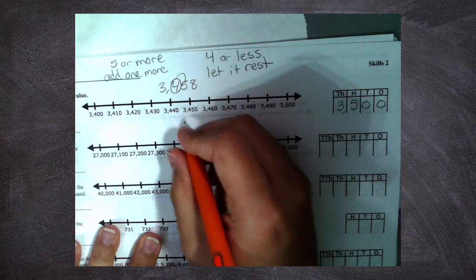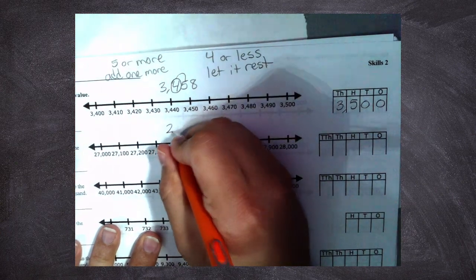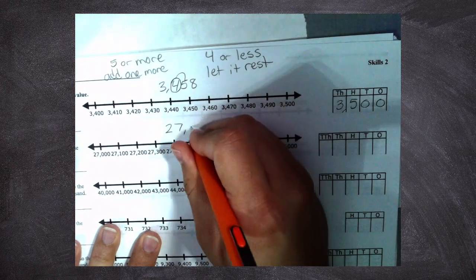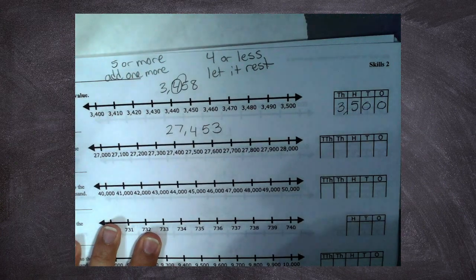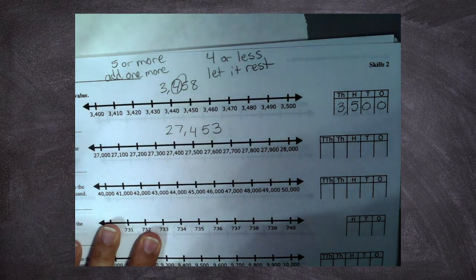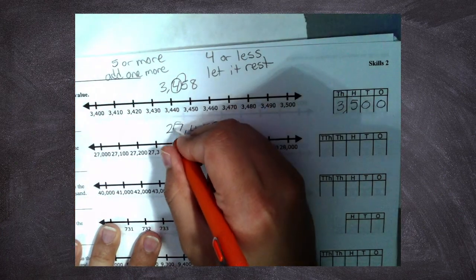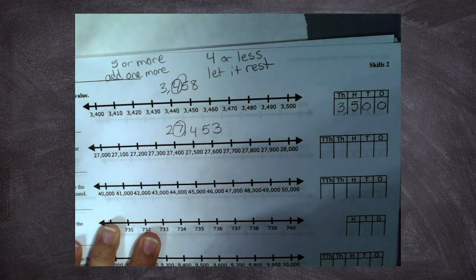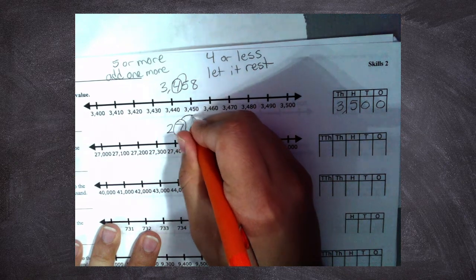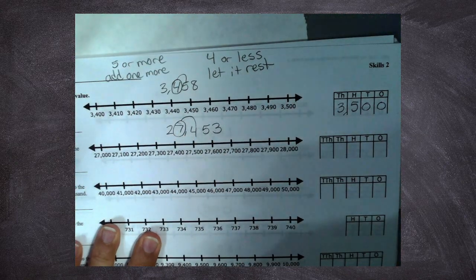Problem 2 gives us the number 27,453. And again, they don't want us to round to the biggest place value. They want us to round to the thousands place. So I'm going to check the neighbor of the thousands place.